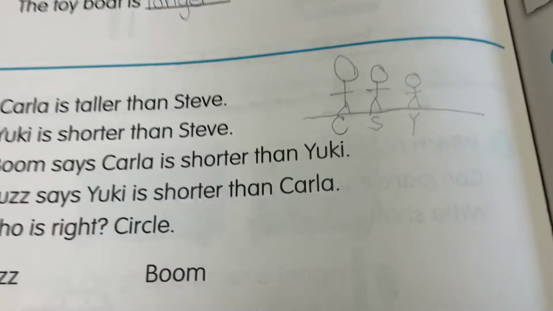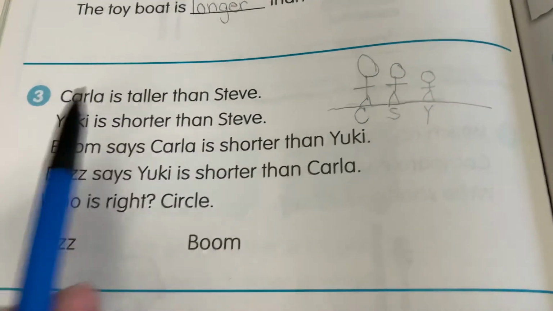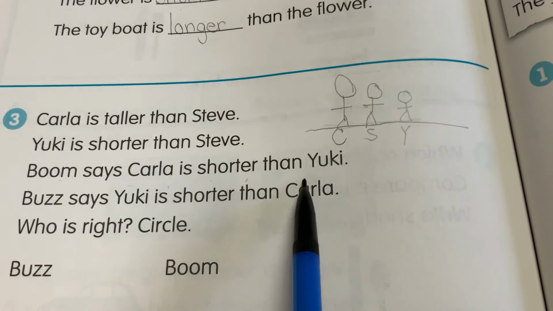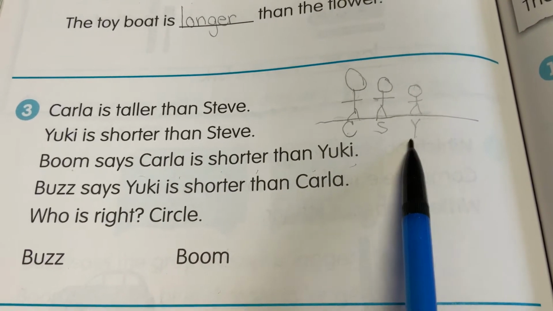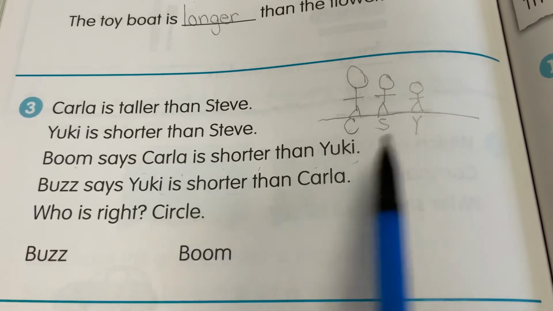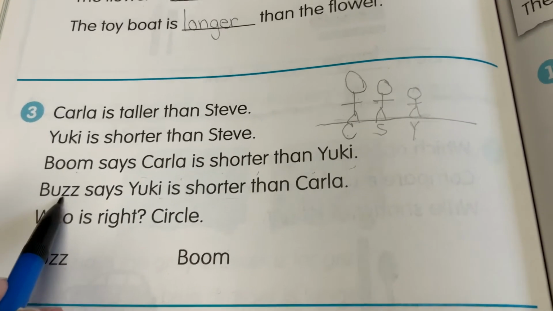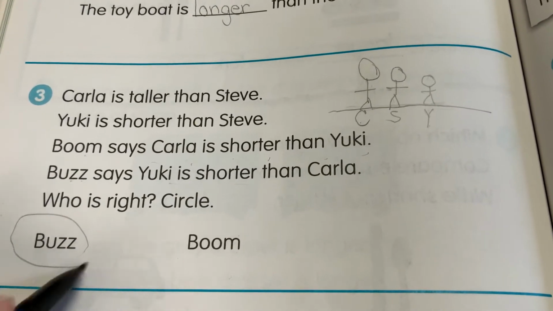Okay, remember when you do these kinds of drawings, always put in a line so you can tell where they started, so you can make an accurate statement about it. Boom says Carla is shorter than Yuki. Is Carla shorter than Yuki? No. Buzz says Yuki is shorter than Carla. Is that right? Yes. So Buzz is right because Yuki is shorter than Carla, so we circle Buzz.